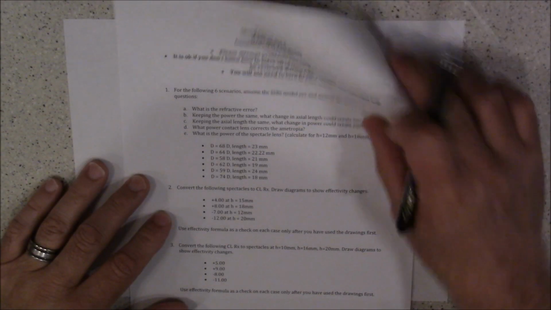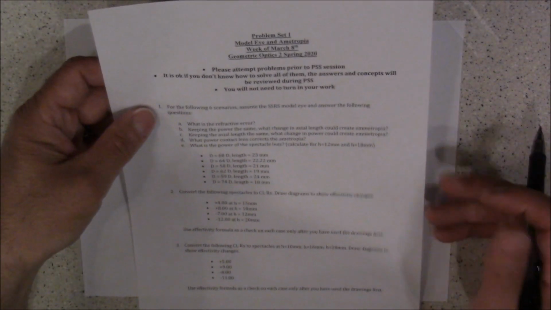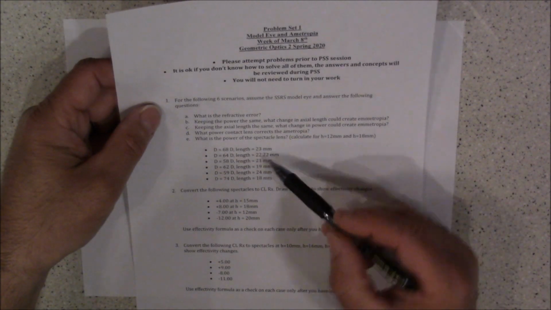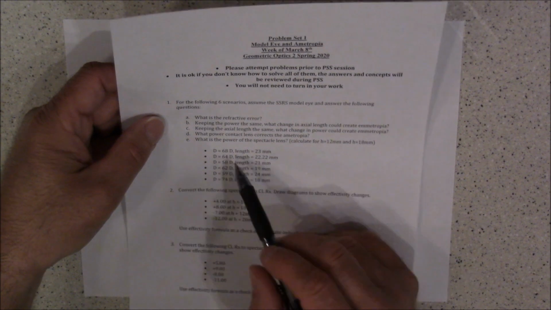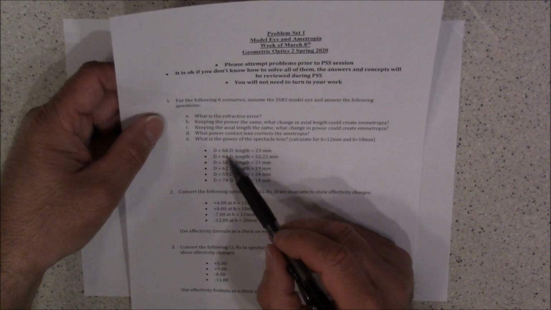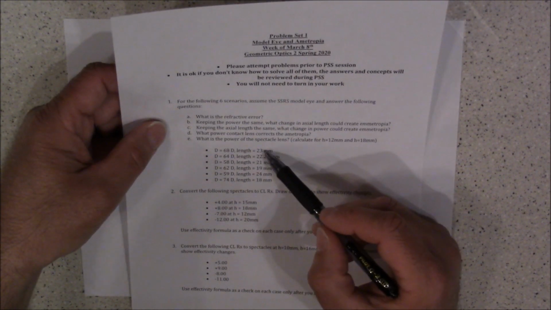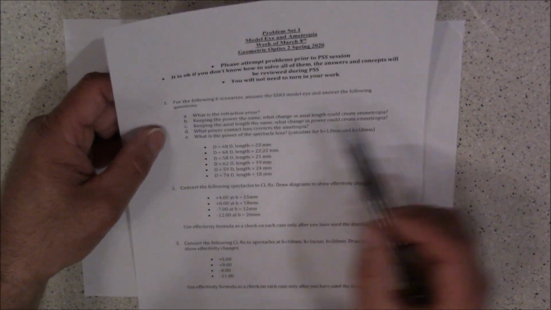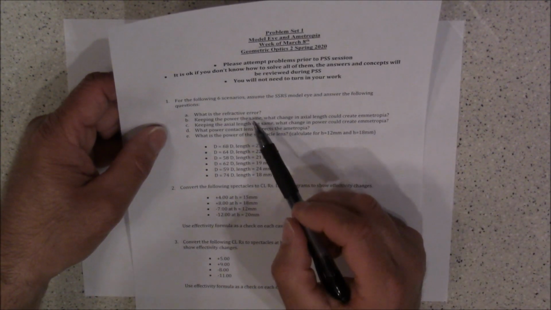All right, so we're going to get started on our problems here. And for the problem set, question number 1, they're going to give you 6 scenarios. So these are model eyes with a given power of the lens and then a given axial length, okay? And they want you to determine a few different things.